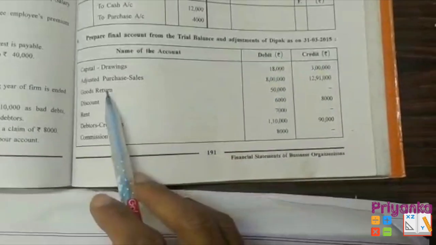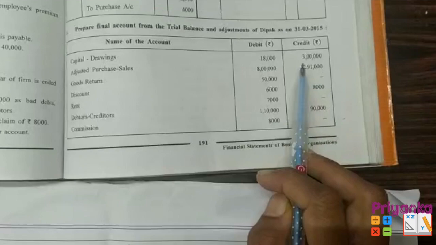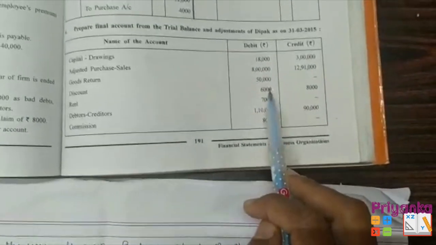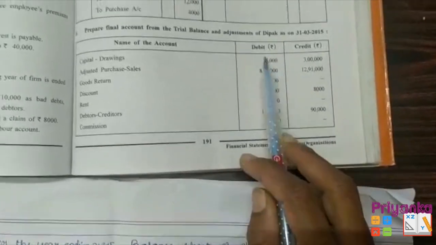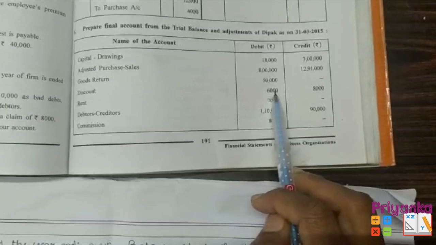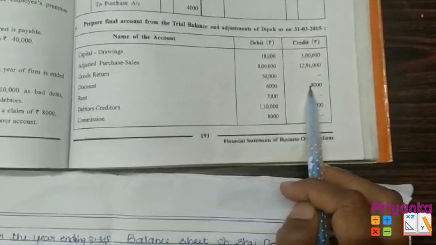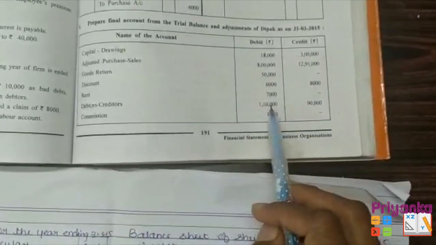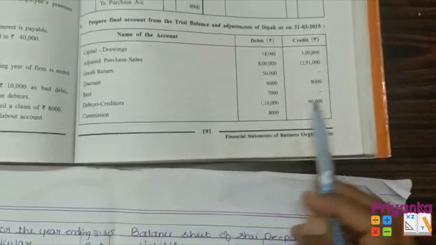If we talk about goods returned, it remains on the opposite side. If it is purchase returned, it will be on the credit side, and sales returned on the debit side. So this is the sales returned. Discount, you can see the amount is given on both sides. You must recognize that the debit side 6,000 is discount allowed, and the credit side always remains income, so that would be discount received. Even here, debtors and creditors. Debit side remains debtors with 1,10,000 and creditors is 90,000. This is how I will show you for the next as well.